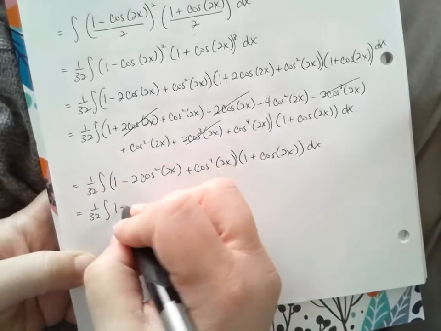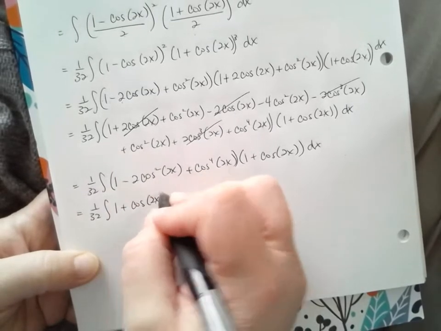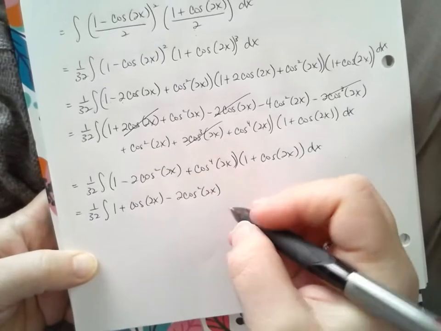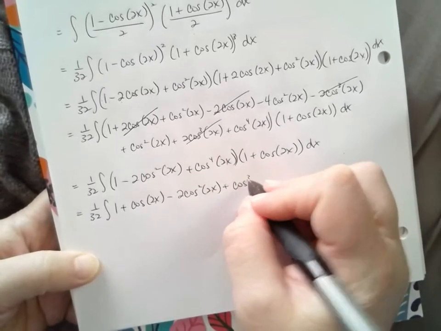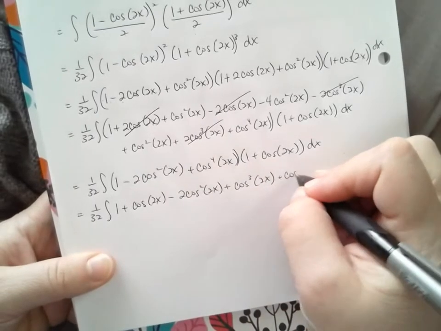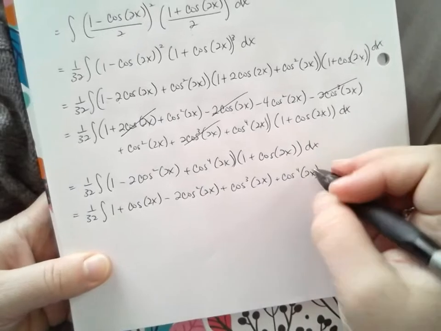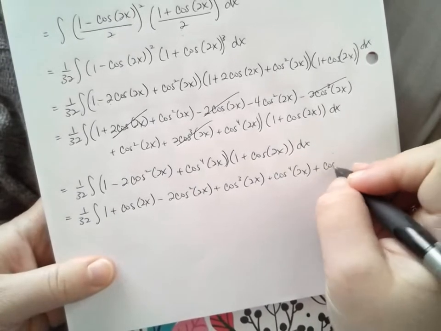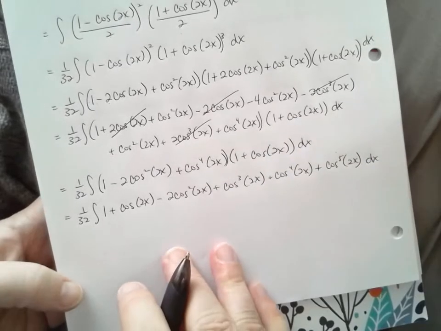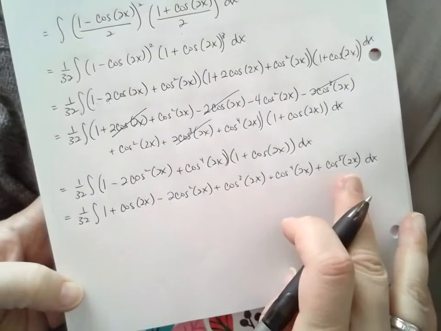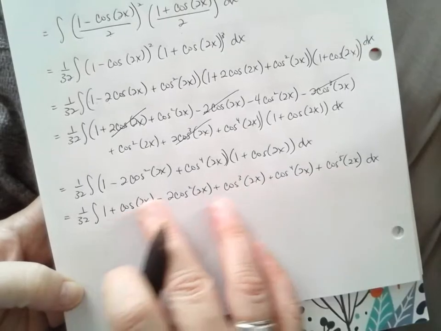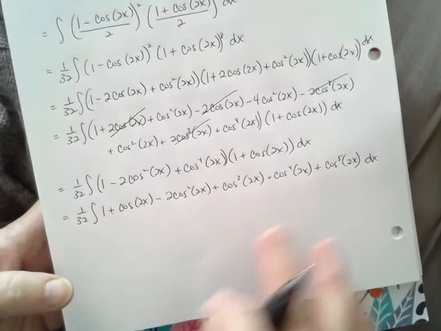I get 1 plus cosine 2x minus 2 cosine squared 2x plus cosine cubed 2x plus cosine to the 4th 2x plus cosine to the 5th 2x. I don't see anything that's repeating here. Okay? In fact, it's interesting how it all came out in the same order.